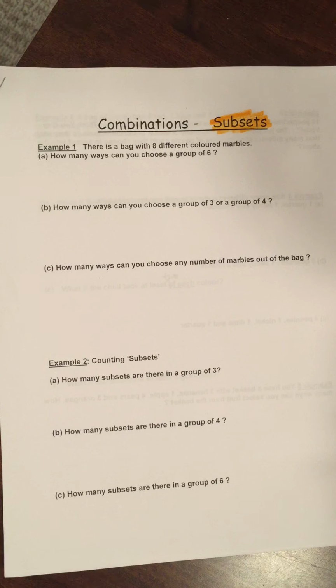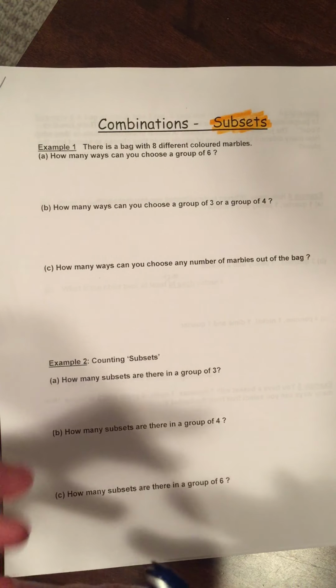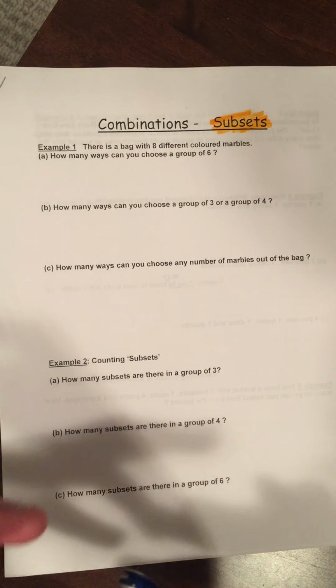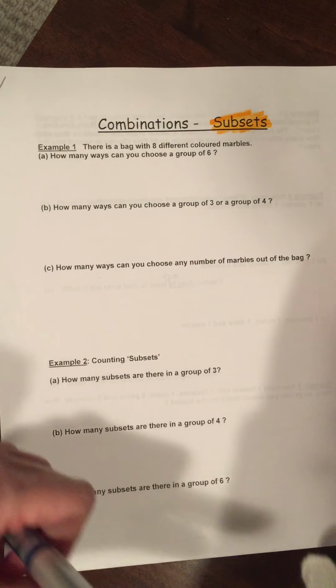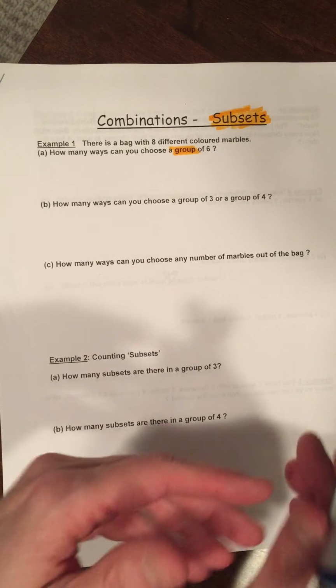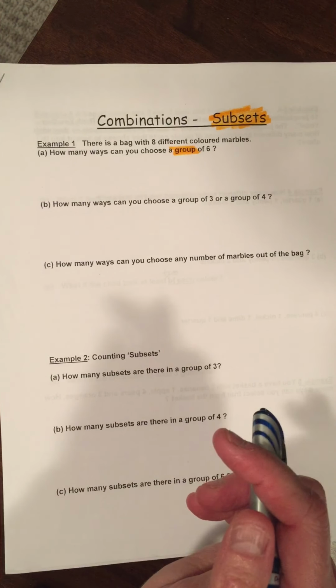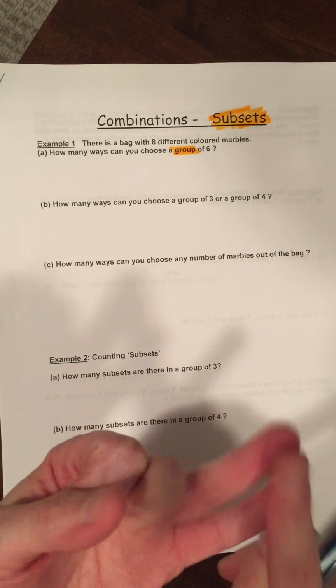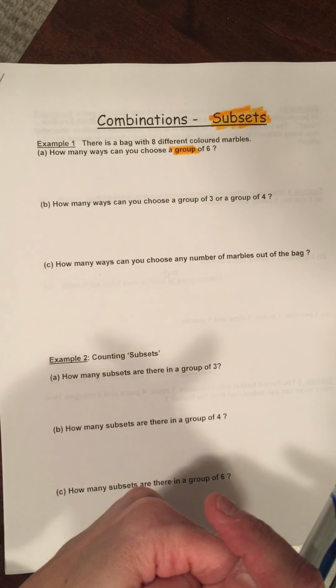It says there's a bag with 8 different colored marbles. So the very classic idea of the bag. Now instead of blocks in the bag, we've got eight different colored marbles. How many ways can you choose a group of 8? So again, we learned in our combination lesson that there are certain words that indicate combination: group, card hand, team, committee, batch.